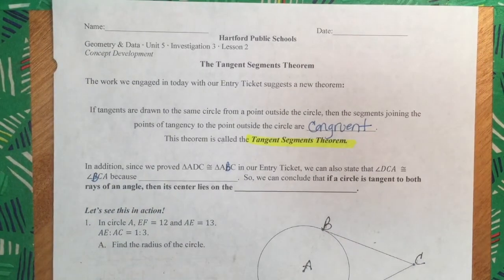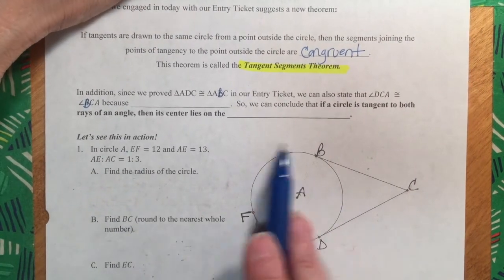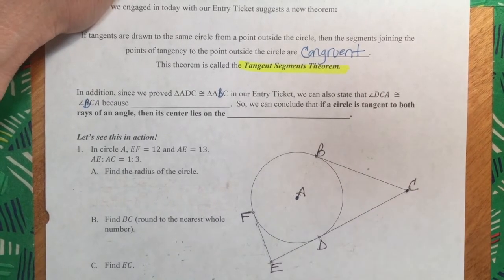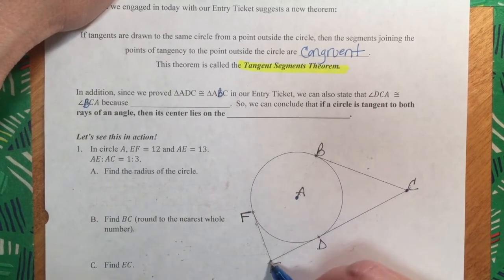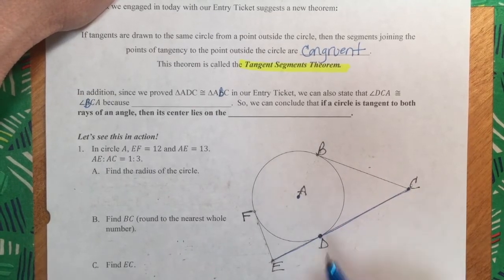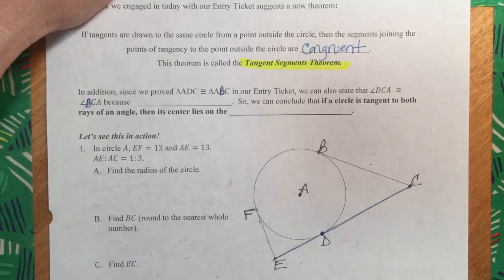All right, we're going to do one last bit, and that is working with something called the tangent segments theorem. We've already kind of seen this, but I'm going to show you a problem about it. Here we have a circle with center A. There's a point C out here, and another point E down here. The line that goes between E and C is tangent to the circle. They're not random points. They're points on this line of tangency.